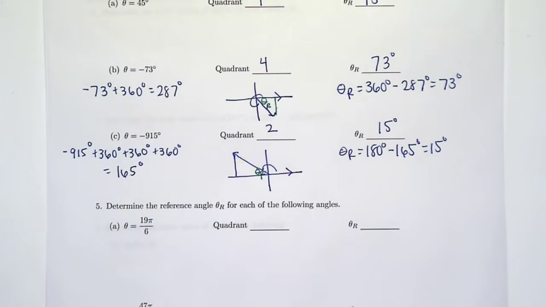I know this looks kind of foreign, but keep practicing and maybe rewatching the videos with practice. It will become a little more familiar to you. Now let's do this when we have radians.